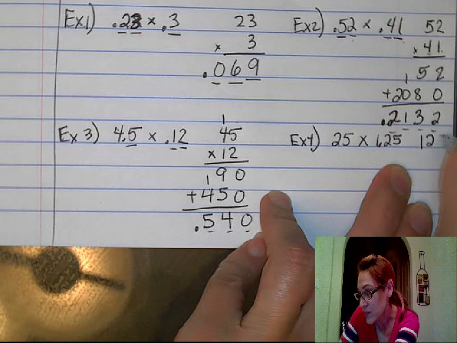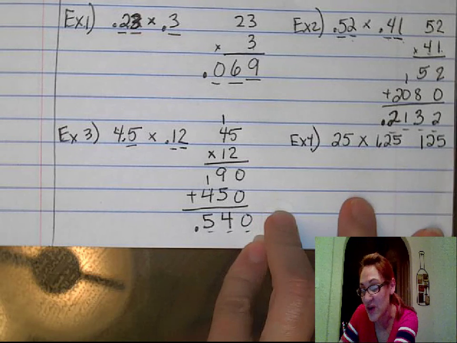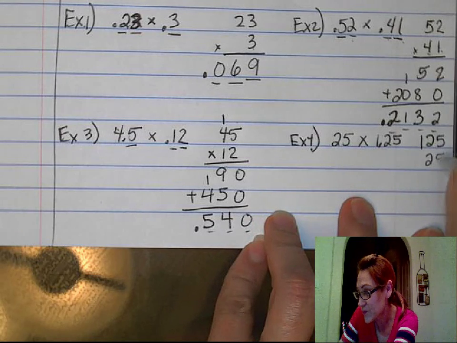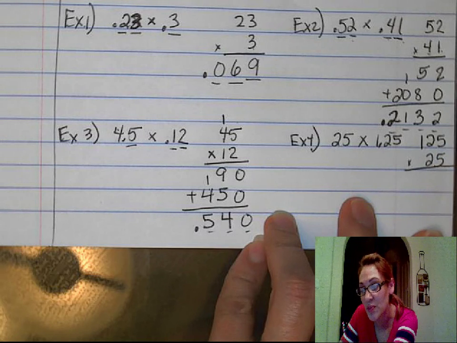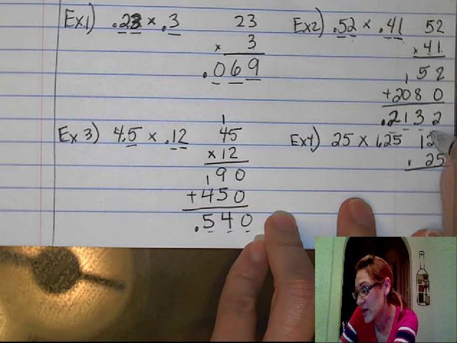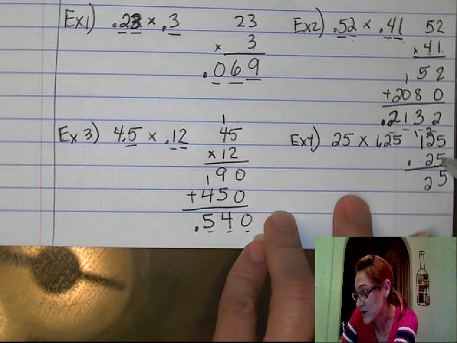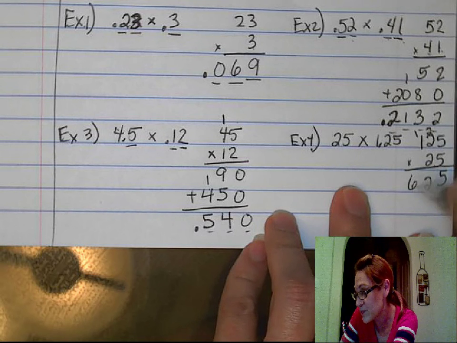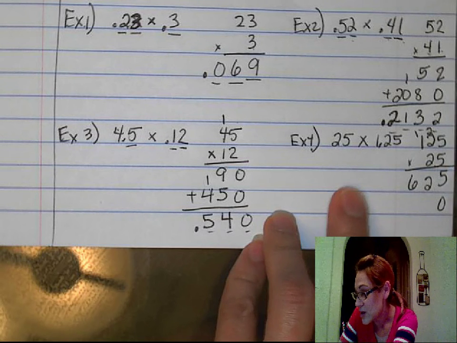So we're going to put 125 times 25. Then just multiply it like normal. 5 times 5, that's 25. 5 times 2 is 10, plus 2 is 12. 5 times 1 is 5, plus 1 is 6. Carry 0 down.